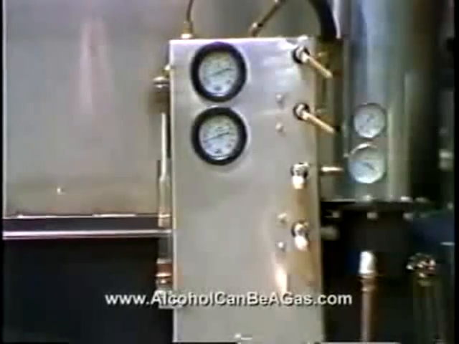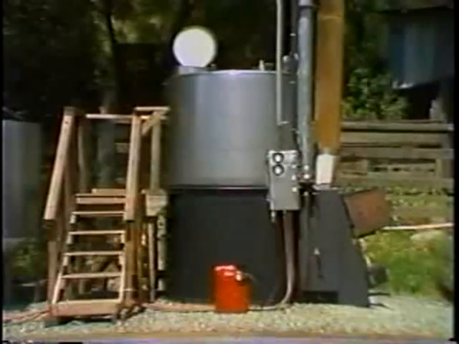Now, alcohol stills like this are generally fired by wood, and here's the firebox, for instance, on this one. They're also used with natural gas, etc.